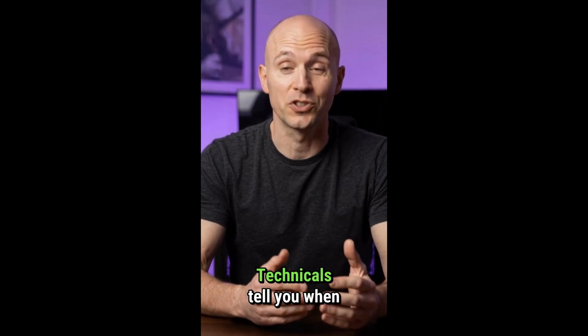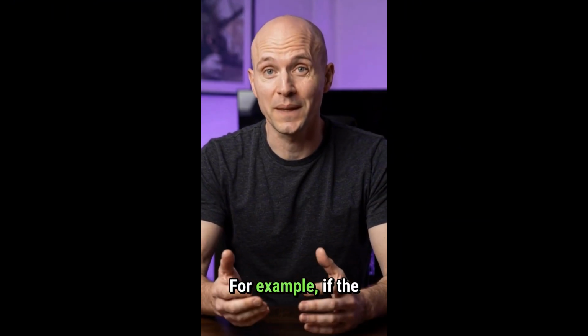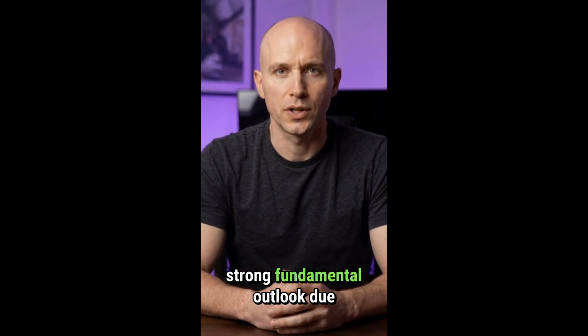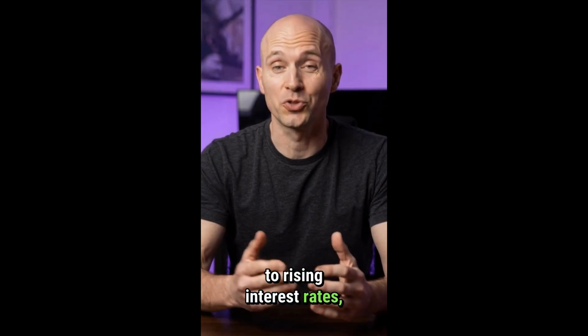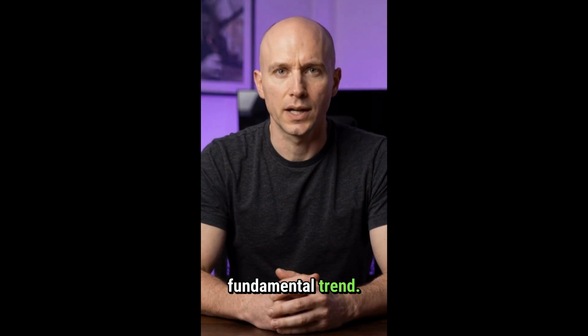Exactly. Technicals tell you when to enter and exit. Fundamentals tell you which direction to focus on. For example, if the US dollar has a strong fundamental outlook due to rising interest rates, I'm looking for technical setups to buy USD JPY or sell EUR USD. I'm not fighting the fundamental trend.